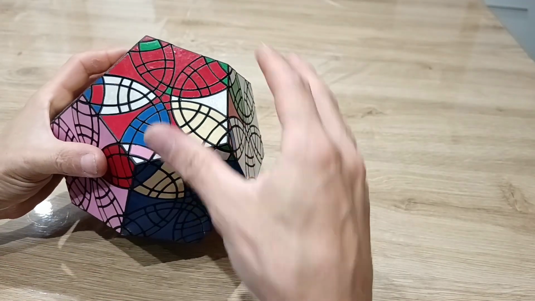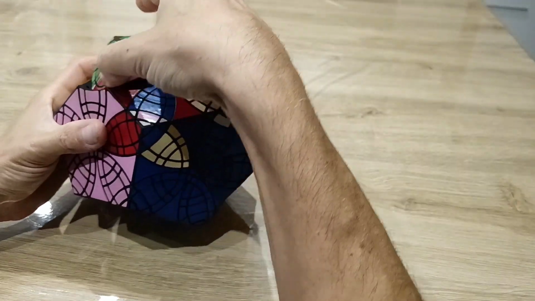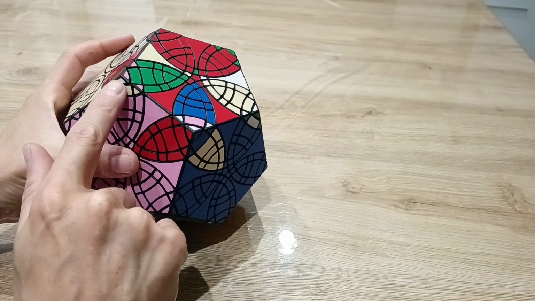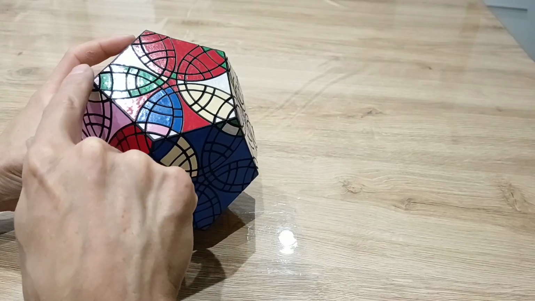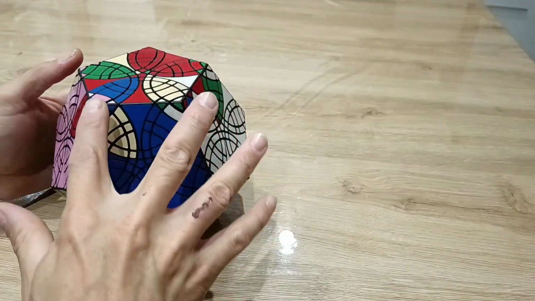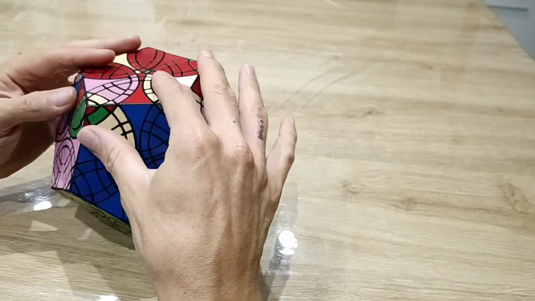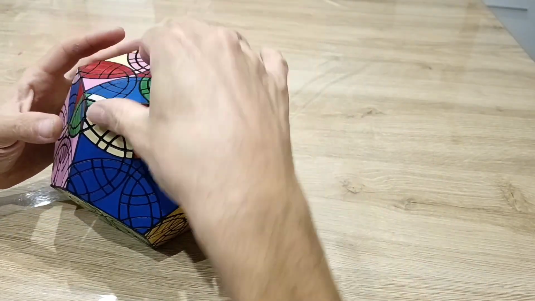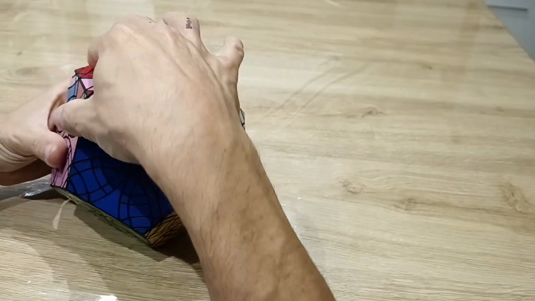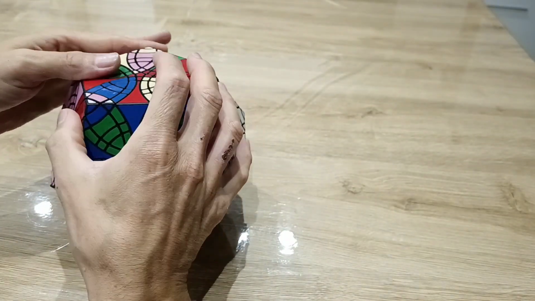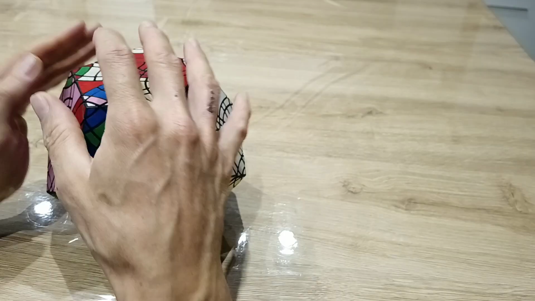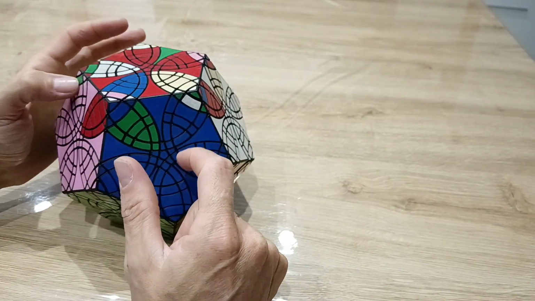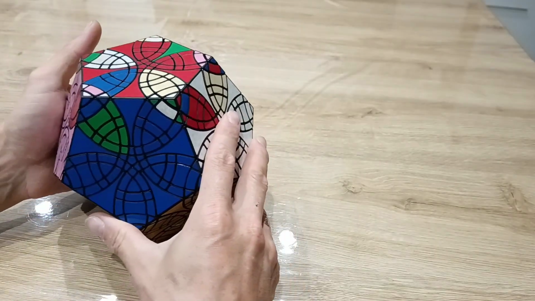Here we have a pink that is solved, but I need this part here that needs to be rotated to put the pink here clockwise, so I need to do a counterclockwise rotation without destroying this shoe. 3, 4, and before doing 5 I have to do this rotation back, and now I can do the 5th rotation. Okay, so white in white, pink in pink, and green in green. It's a free cycle. Wow.